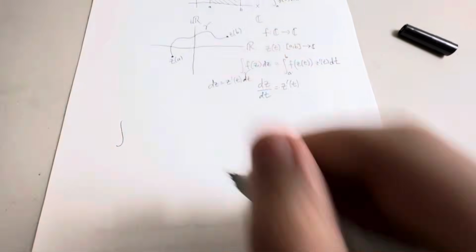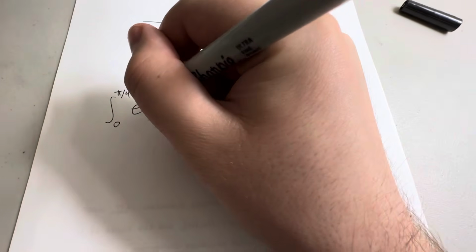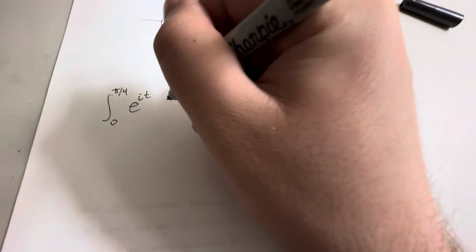Okay, how about this? We have the integral from 0 to pi over 4 of e to the it dt.